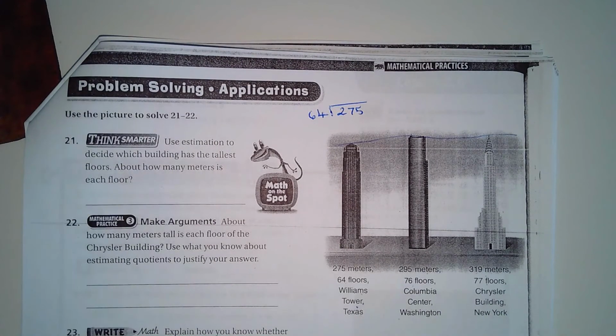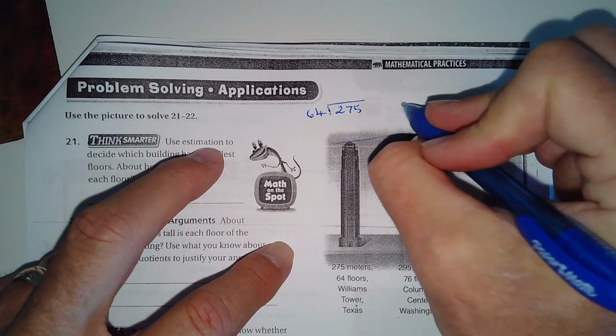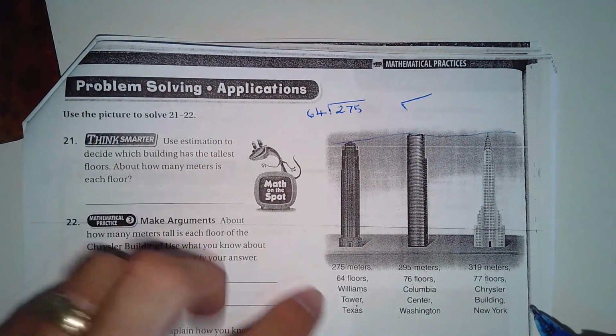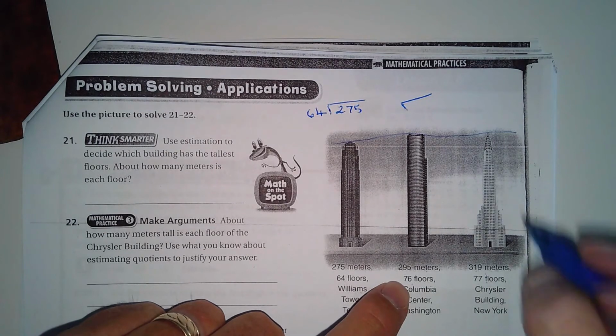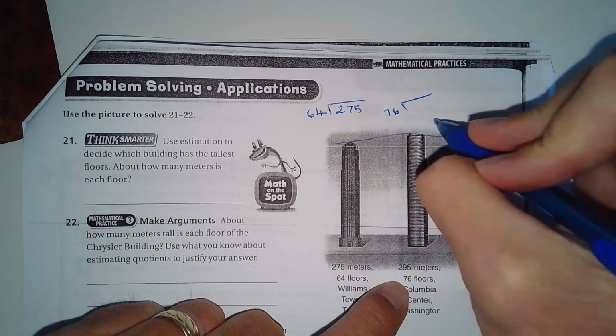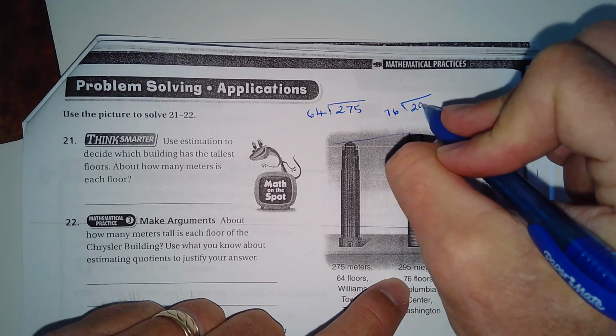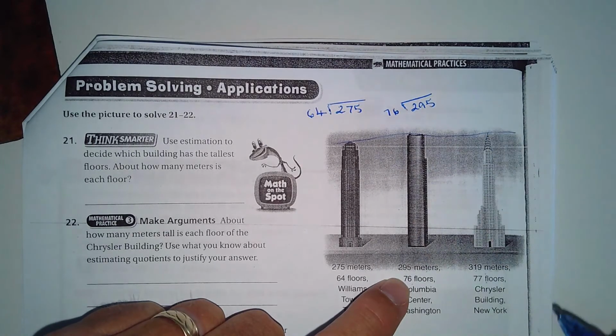Miss Dart, what would the second one look like? Right, the other way around though, it's 295 divided by 76.